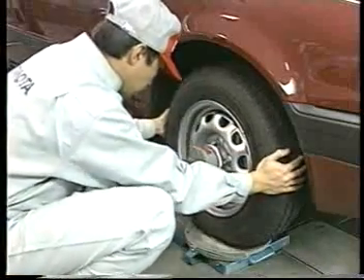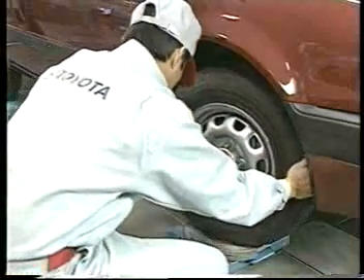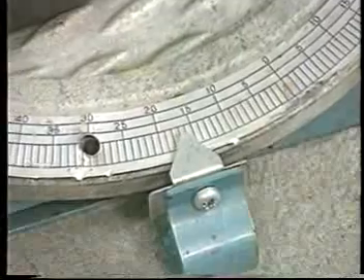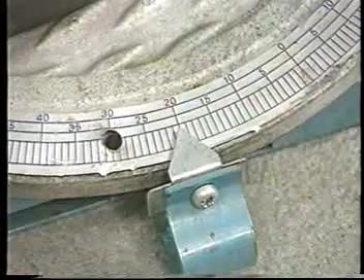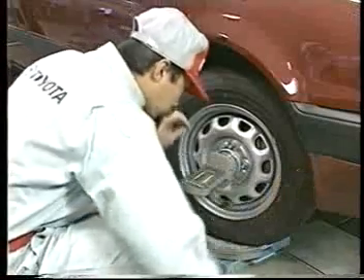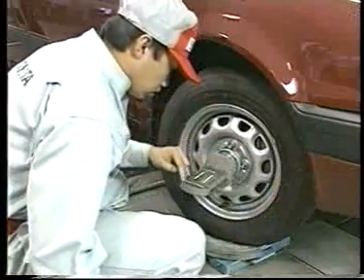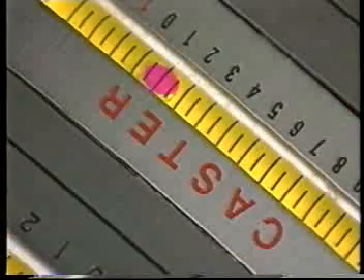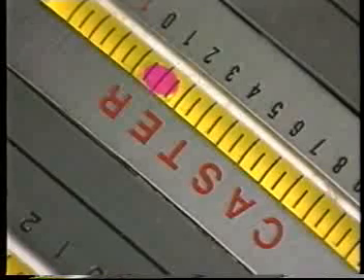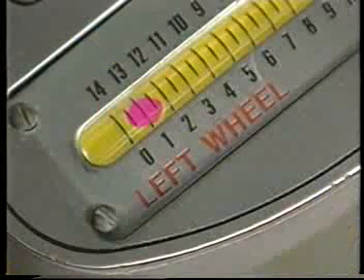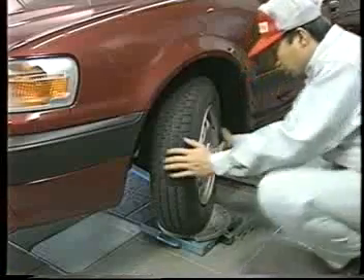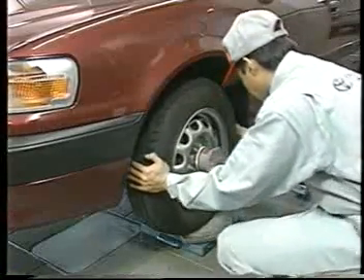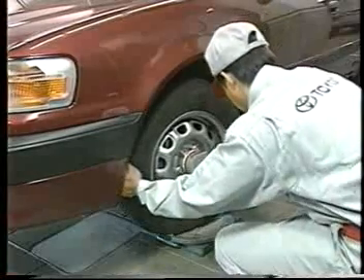After setting the gauge, turn the wheel in the opposite direction by 20 degrees from the straight-ahead position. Take readings of the respective air bubble scales for caster and steering axis inclination. Measure camber, caster, and steering axis inclination of the left front wheel in the same way.